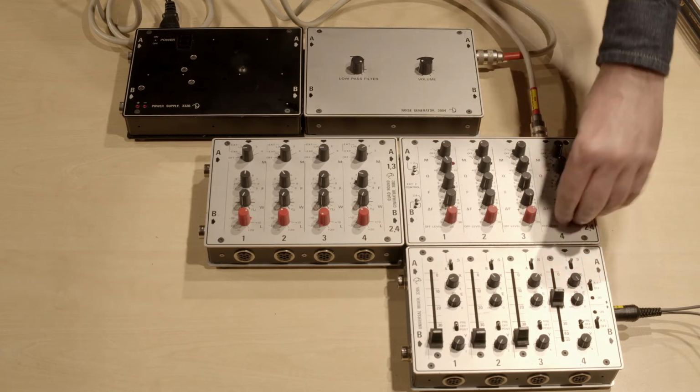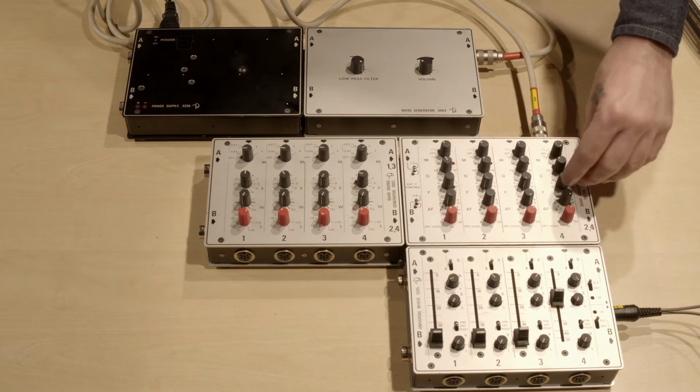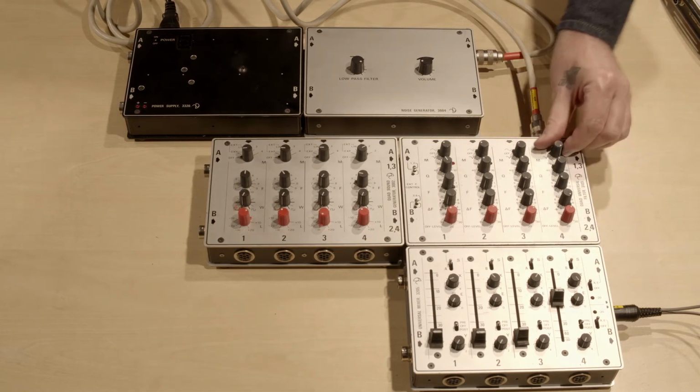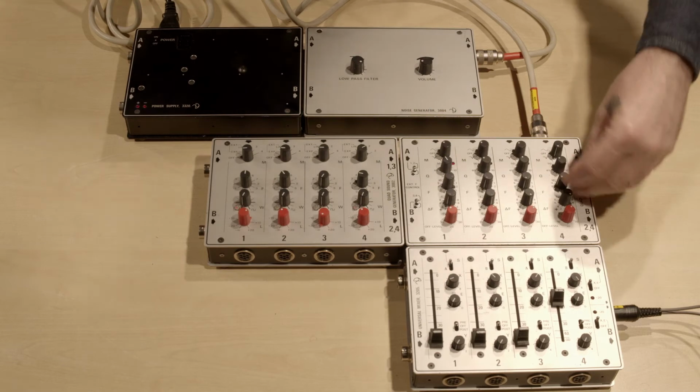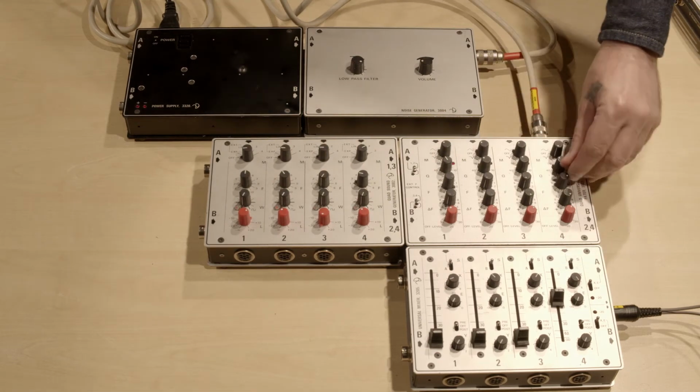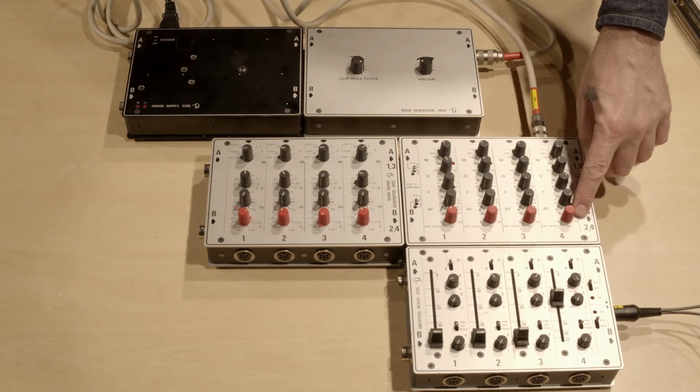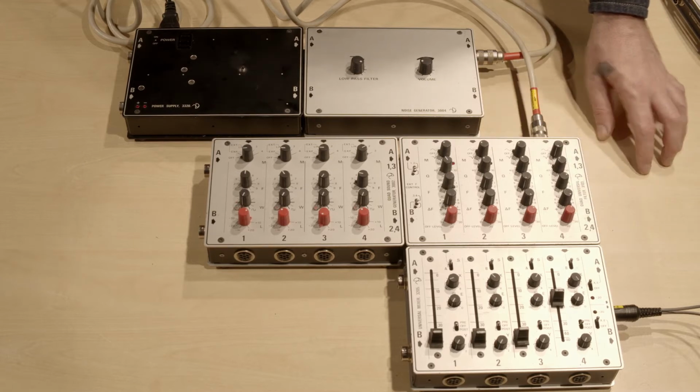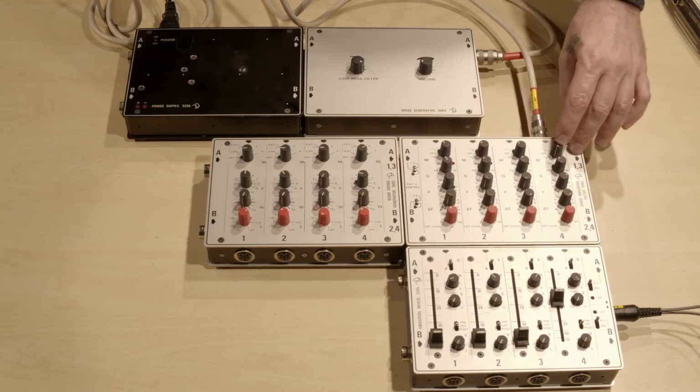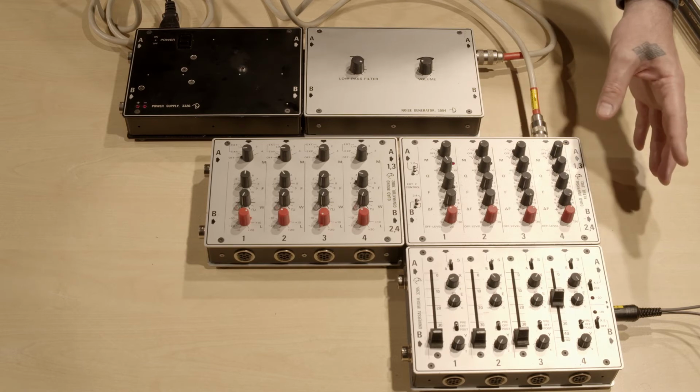Now, interesting to note, the volume control, when it's acting as a filter, is letting through the rejected signal.